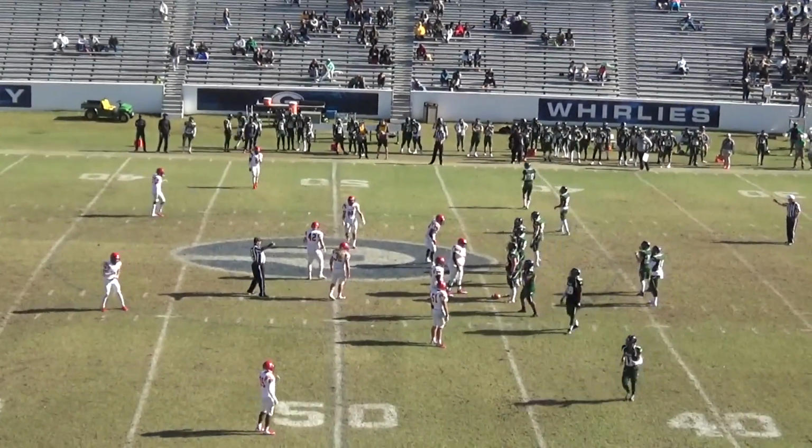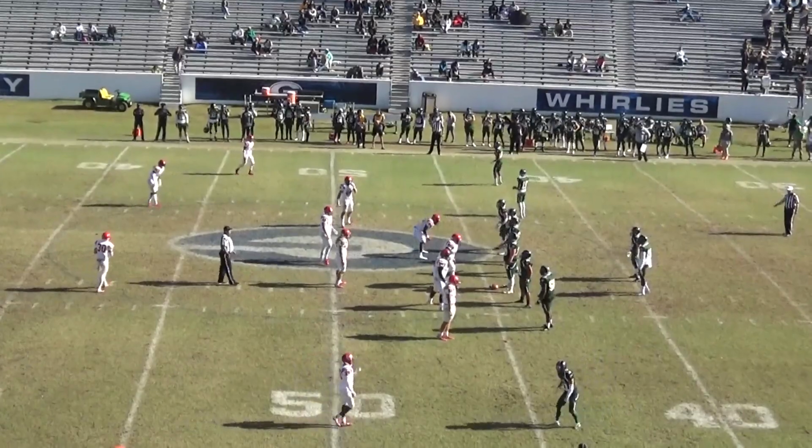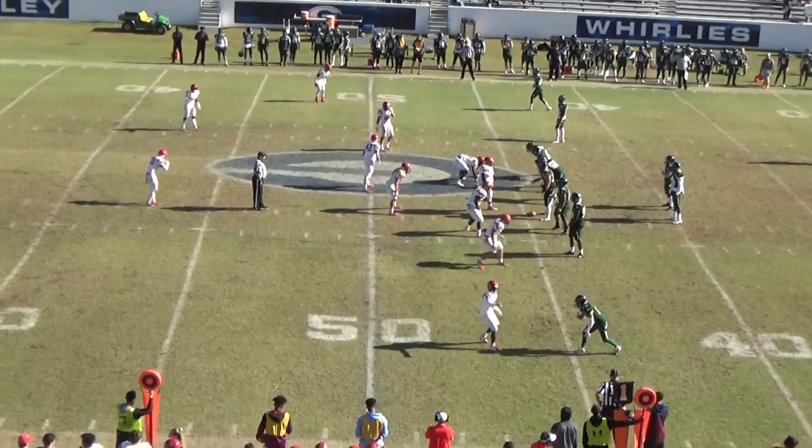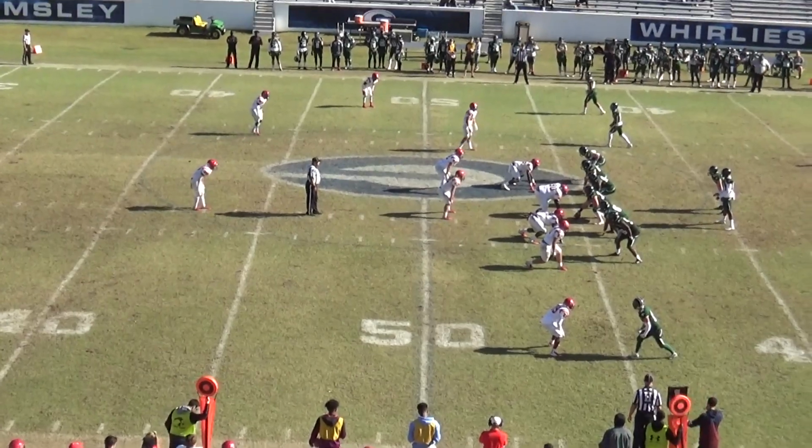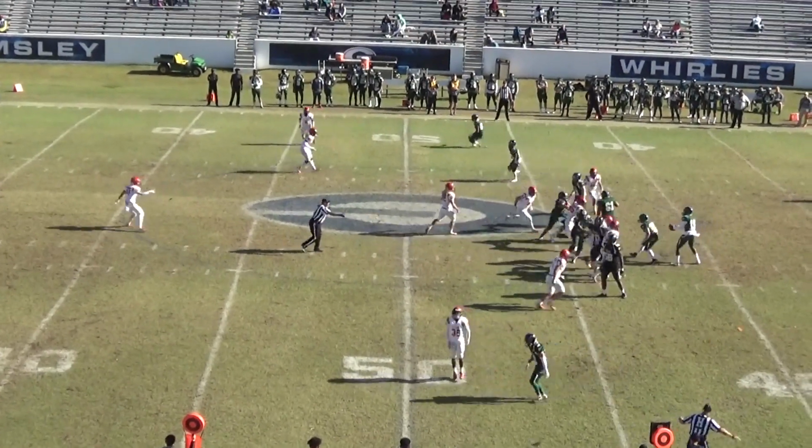This is an illegal shift that converts to a dead ball foul. Remember, when in doubt, shut these plays down. This is a nice example of dead ball officiating by this crew.